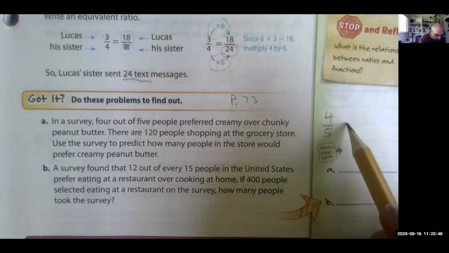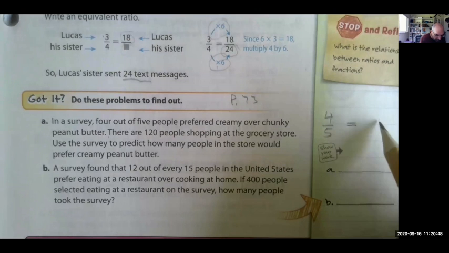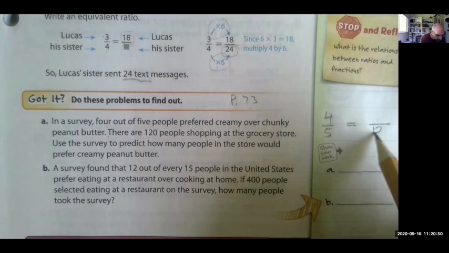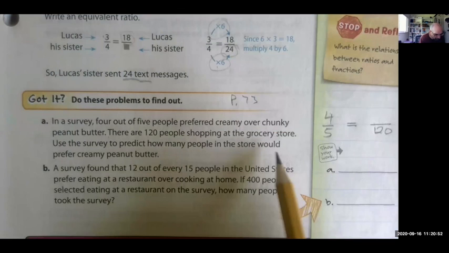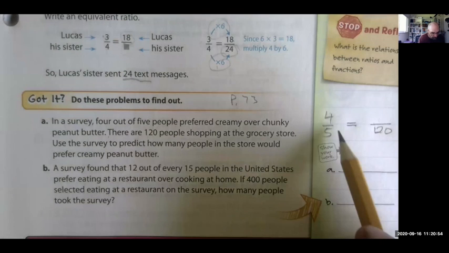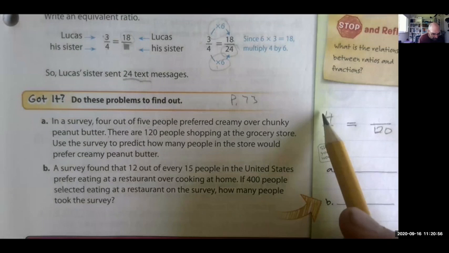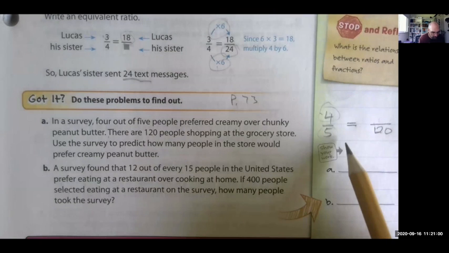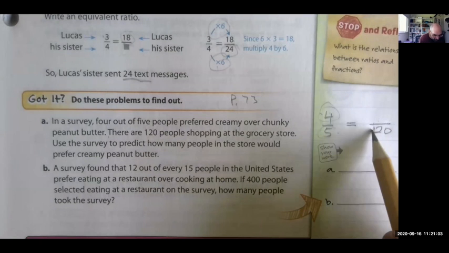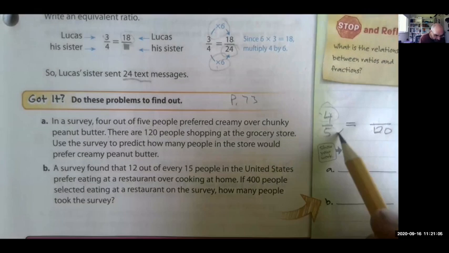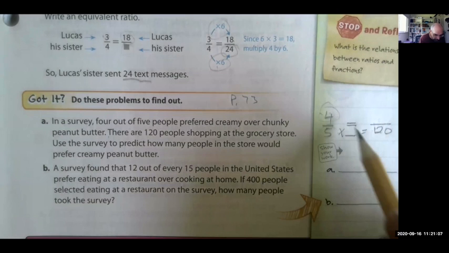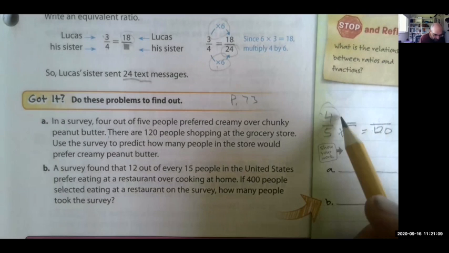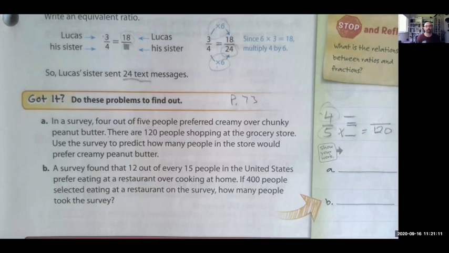So we're going to say equals blank over 120. How many people in the store would prefer creamy peanut butter, right? So the top is the creamy, so this number is the creamy, and this number is the total people. So 5 times what is 120? 5 times some number equals 120. 4 times that same number is going to go there. So why don't you try that?